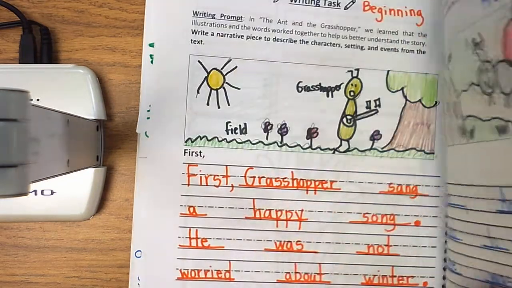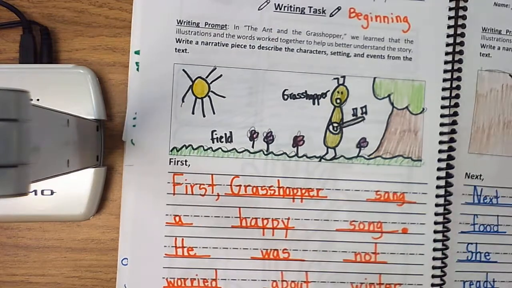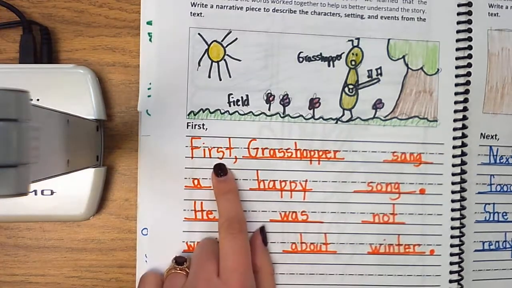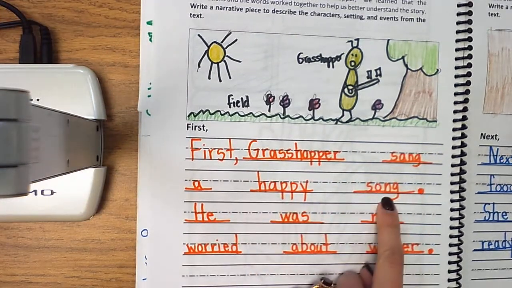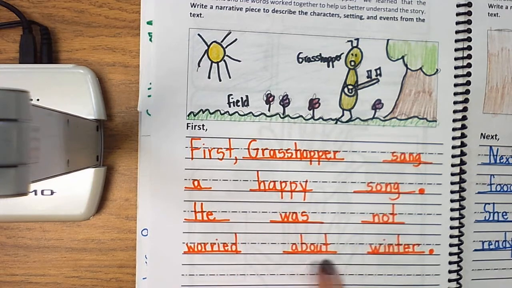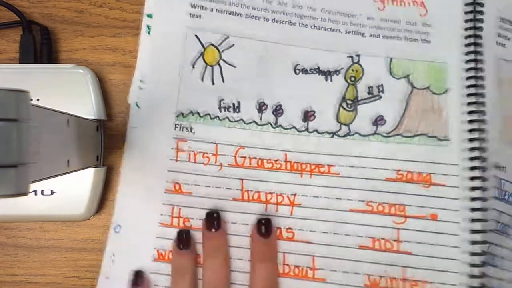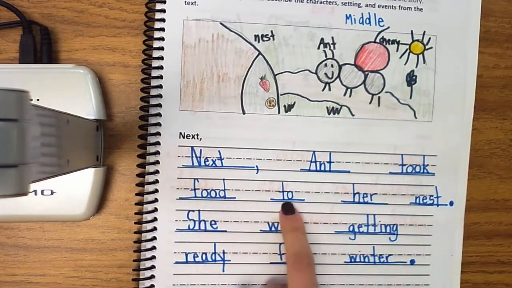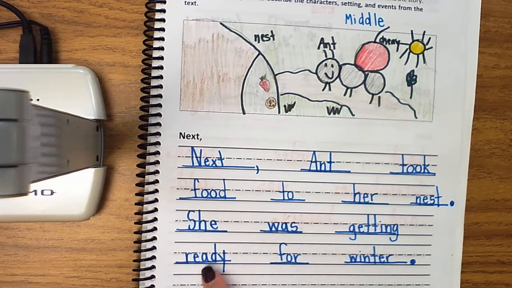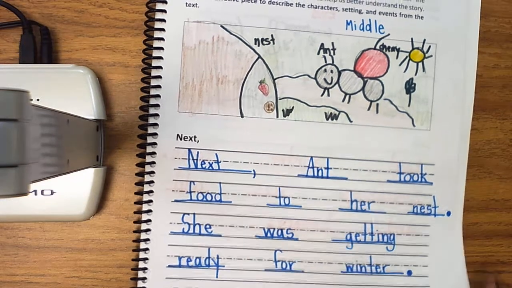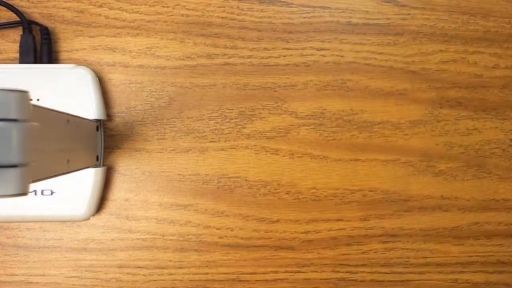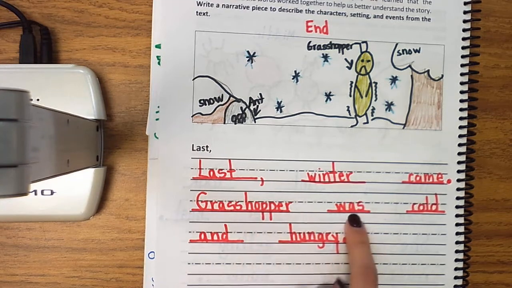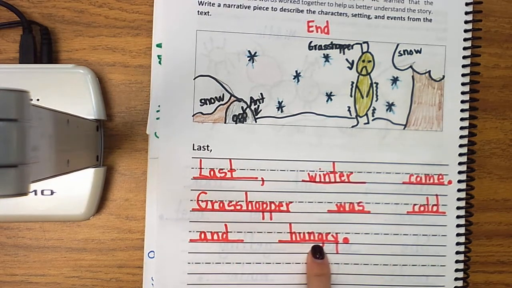All right, friends, when you're done, you need to go back and reread your story. Make sure it sounds right and makes sense. Okay, here's the beginning. First, Grasshopper sang a happy song. He was not worried about winter. He should have been, though, shouldn't he? Next, Ant took food to her nest. She was getting ready for winter. Here's the end. Last winter came. Grasshopper was cold and hungry.